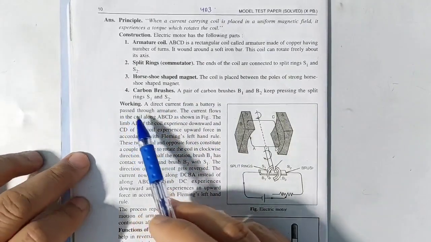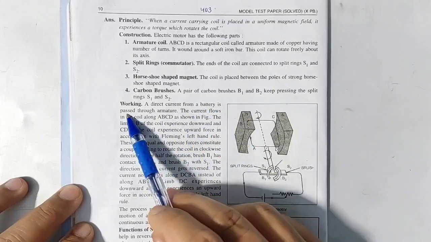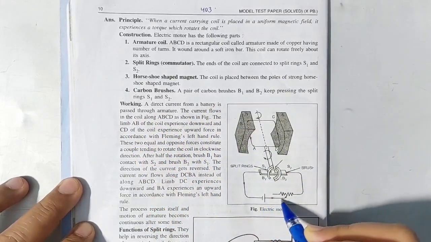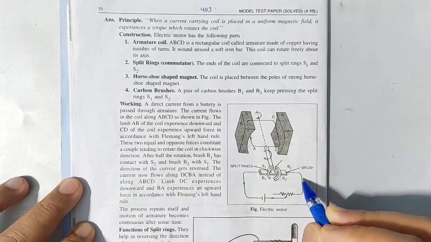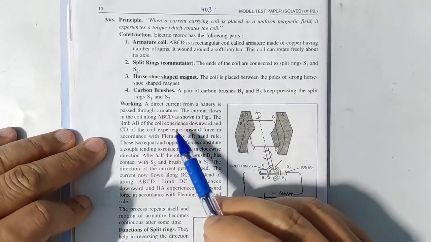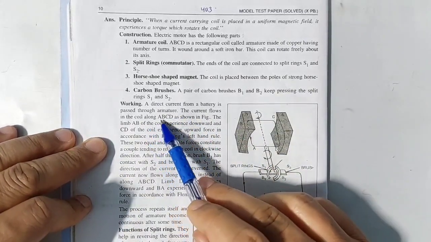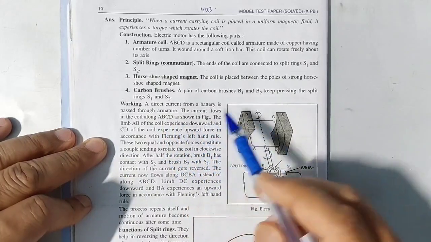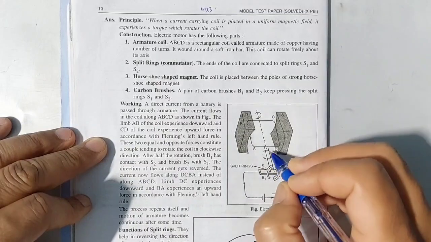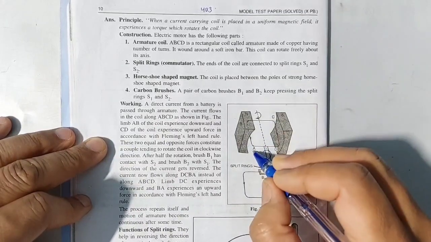Now working of electric motor. A direct current from a battery is passed through the armature ABCD. The current flows in the coil along ABCD as shown in the figure. Now we see that the direction of current is in this way. Current flows from D to C, C to B, B to A.